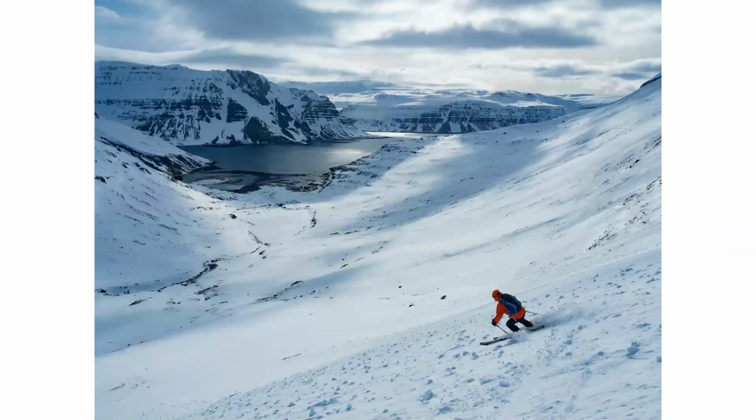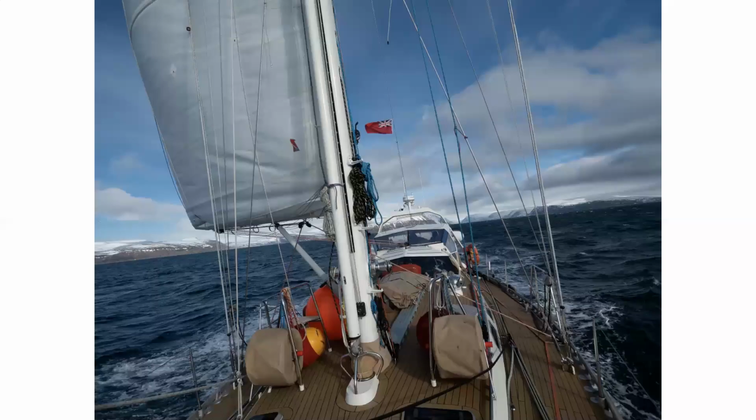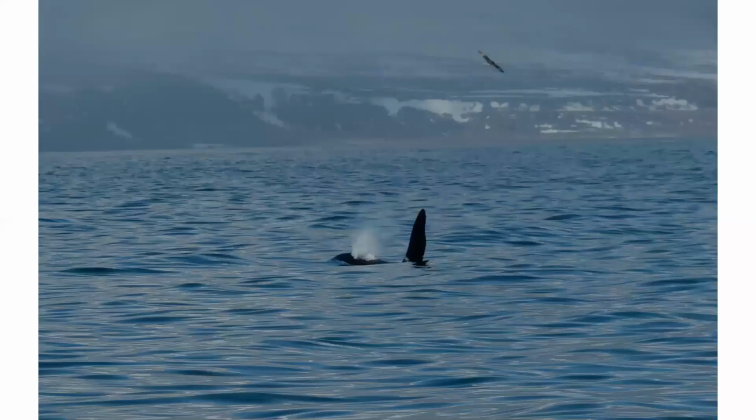However, I was boat based for this trip on a friend's yacht, and we did some super nice sailing, and we had a great afternoon on the way back into Isafjord, where we were joined by a school of orcas, which was fantastic.